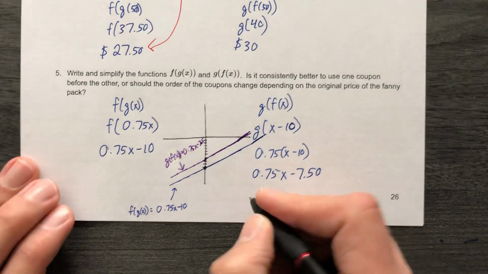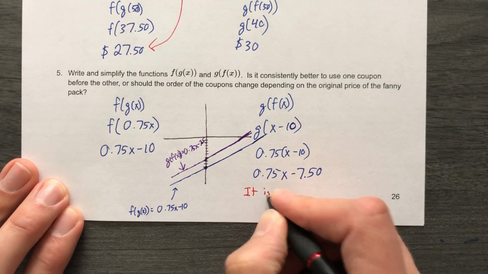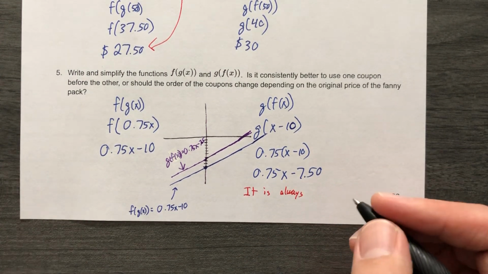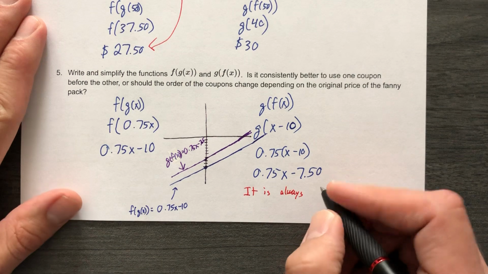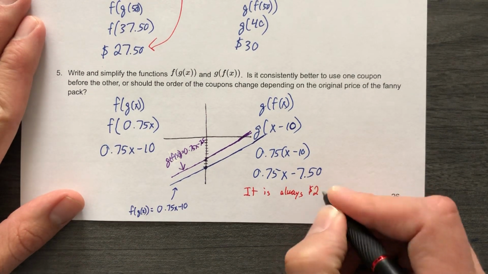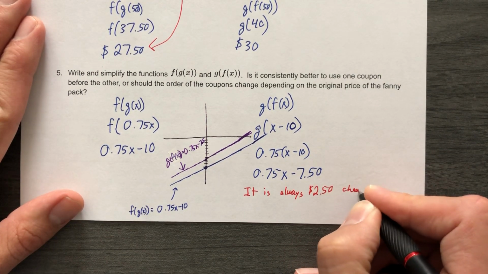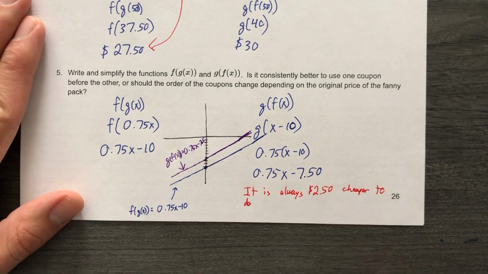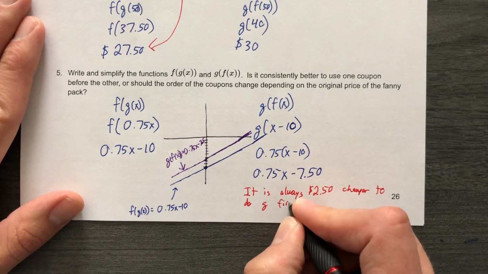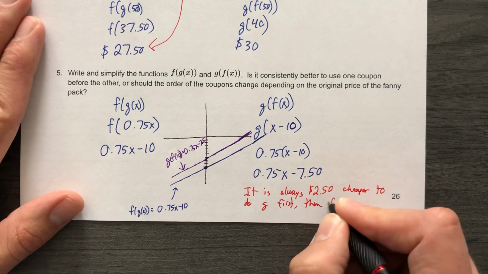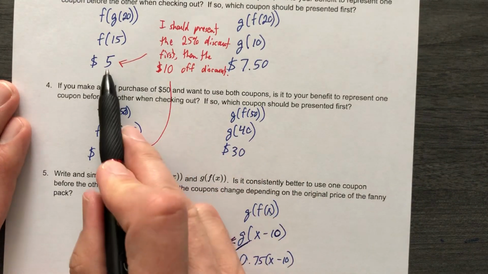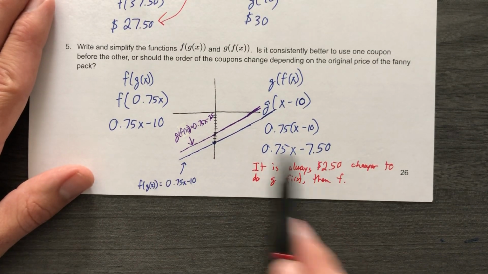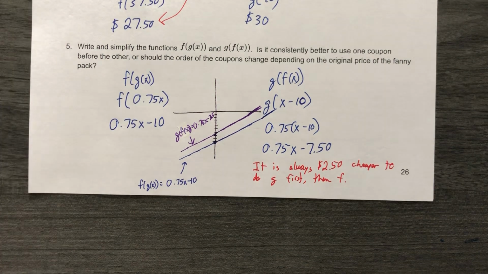So here goes. It is always to my advantage, and I'm going to get a little more specific, it's always $2.50 cheaper to do, I'm going to word it differently, g first, then f. Notice that that's 2.50 more than that. And this, minus 10 and minus 7.50, this is 2.50 more than that. And you can see with the parallelism of the lines.